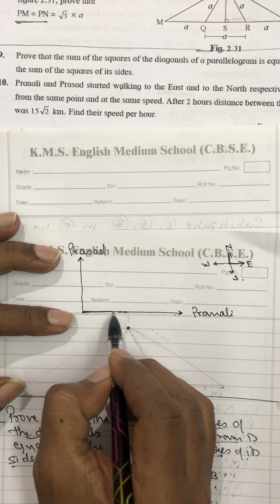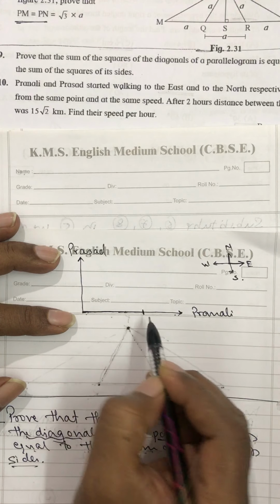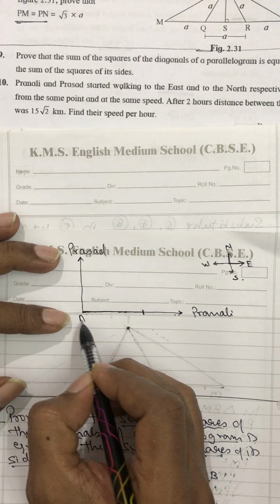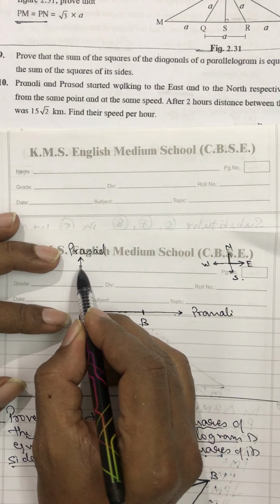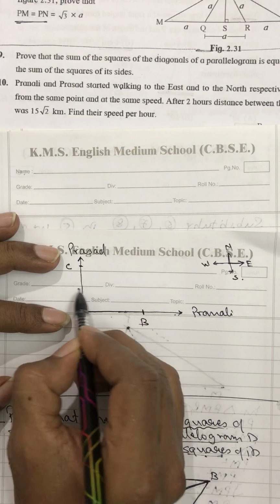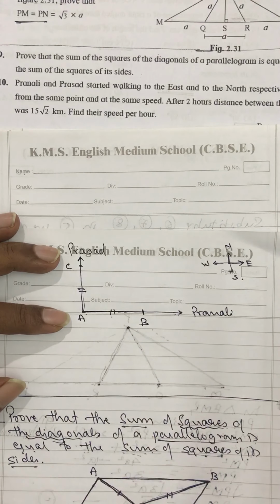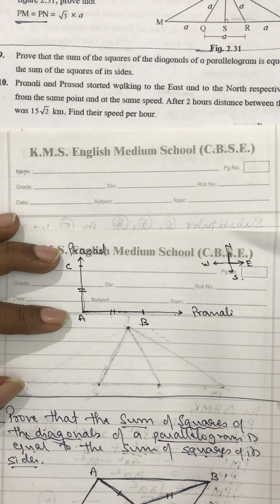Means they are walking with the same speed. So after 2 hours, supposing he reaches over here, whatever is this point AB, and he reaches over here, whatever is this point AC, but basically they are both going to be congruent, because definitely the speed is same. Both are traveling with the same speed and both are traveling for the same time.